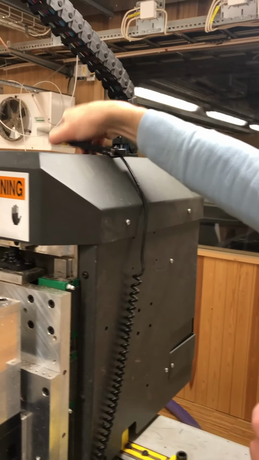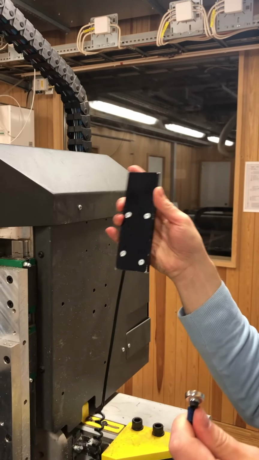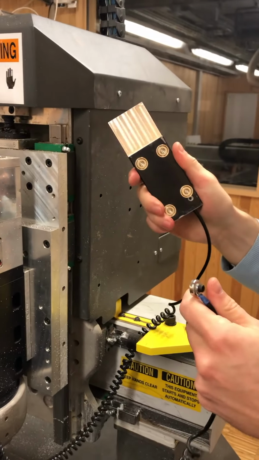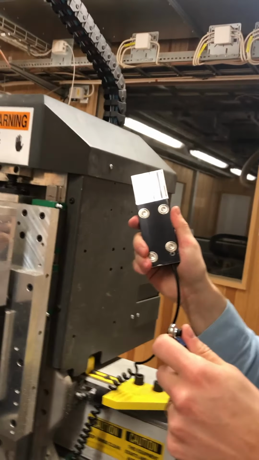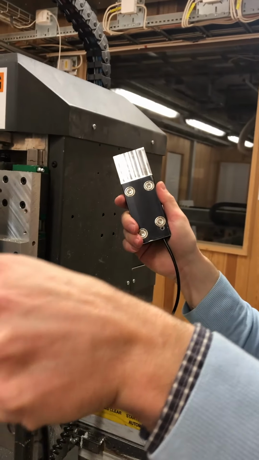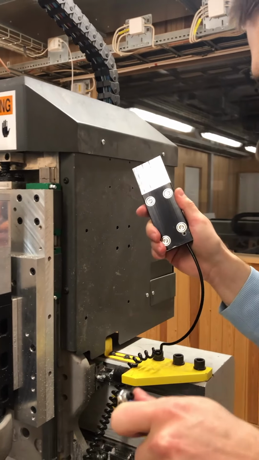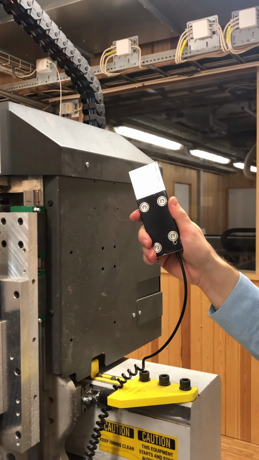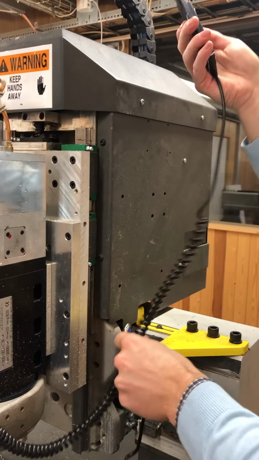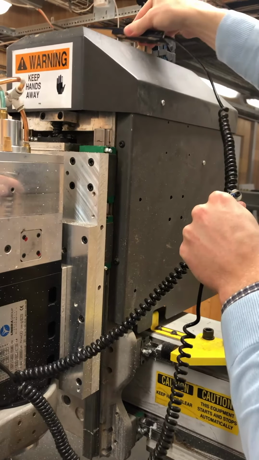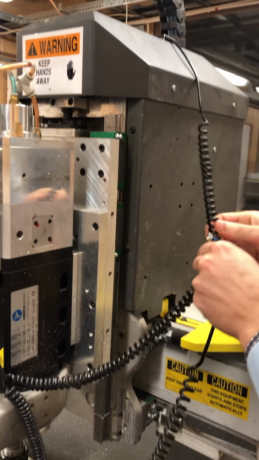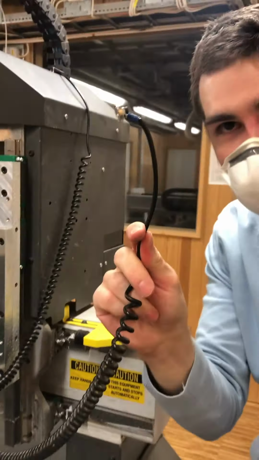This is another calibration plate. You will not need this right now, but you will need this when we set the surface depth and the maximum cutting depth. But right now we already have a calibration plate here. But we need a magnet. This one we need.